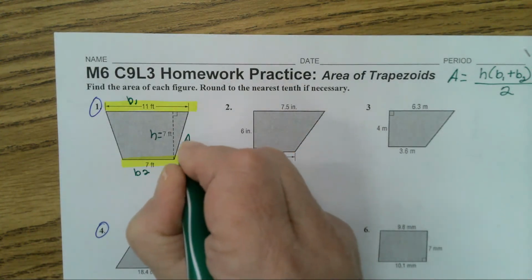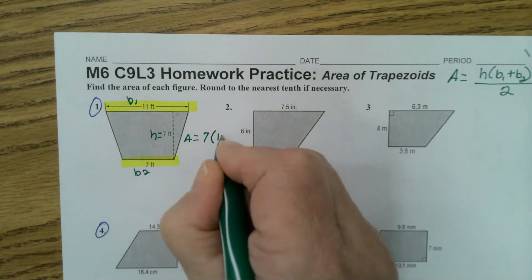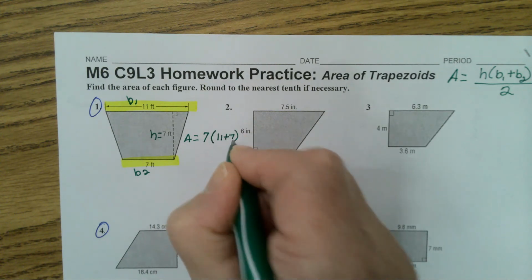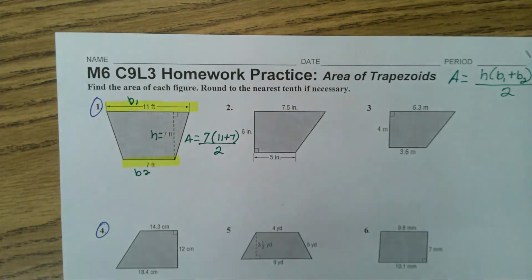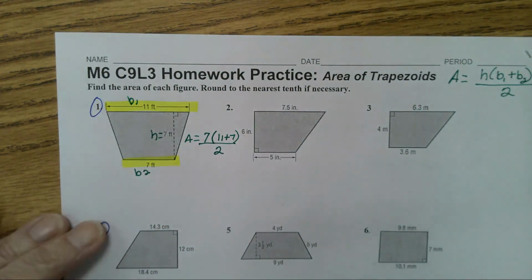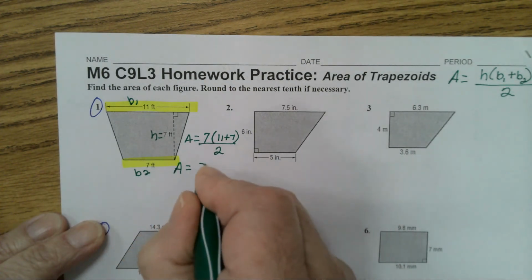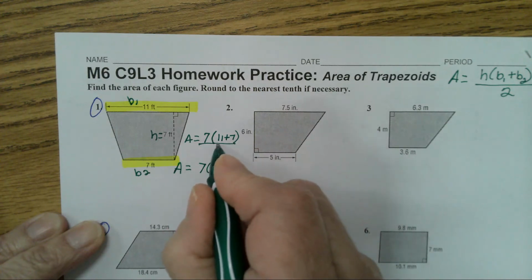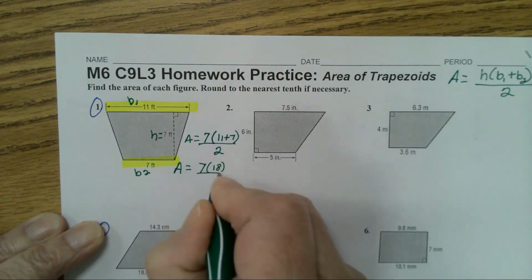A equals 7 times 11 plus 7 divided by 2. Now you're going to put A equals 7 times 11 plus 7 is 18 divided by 2.